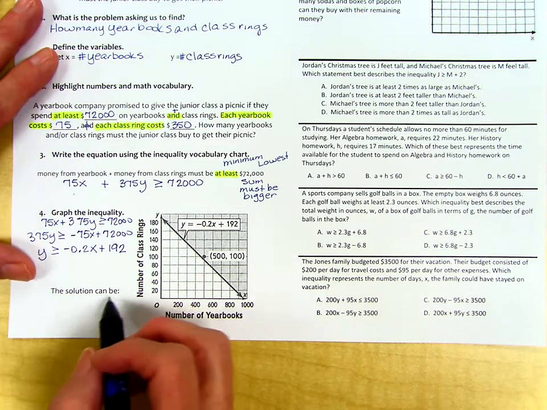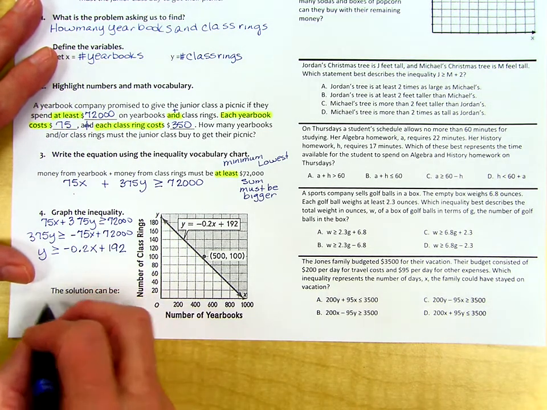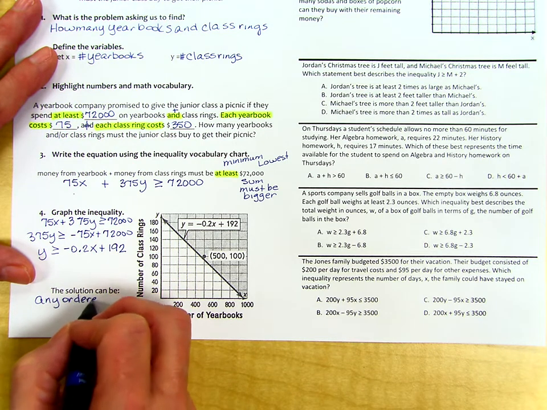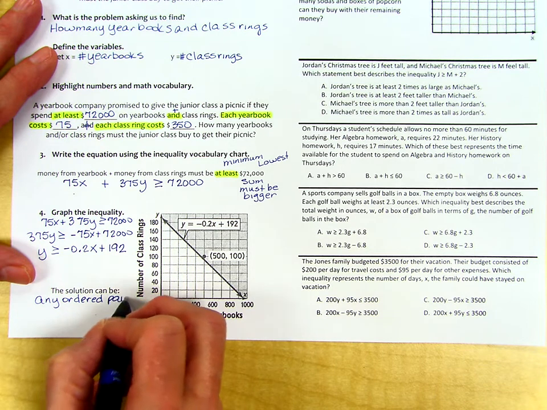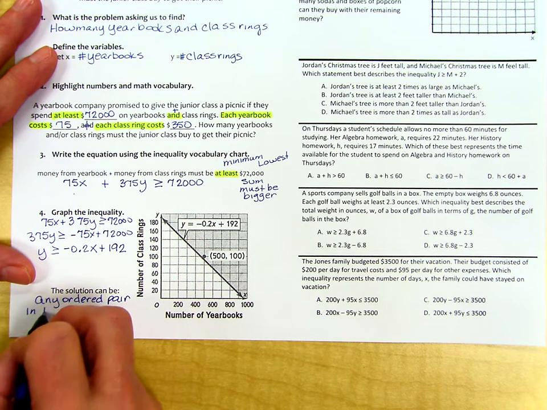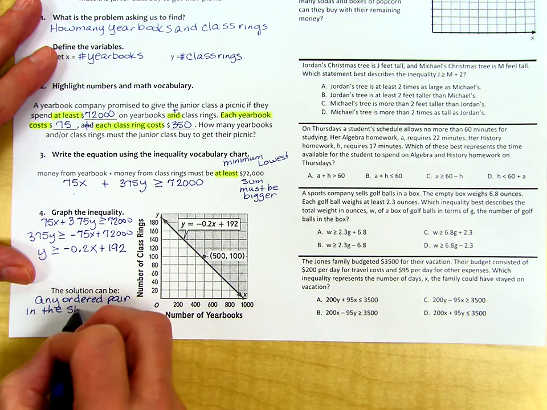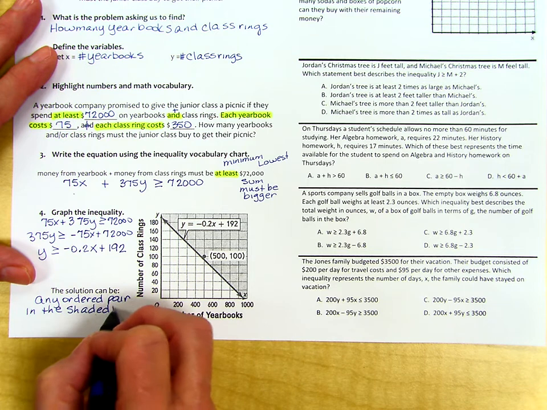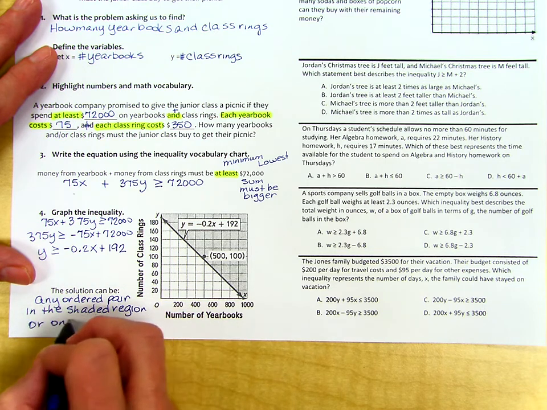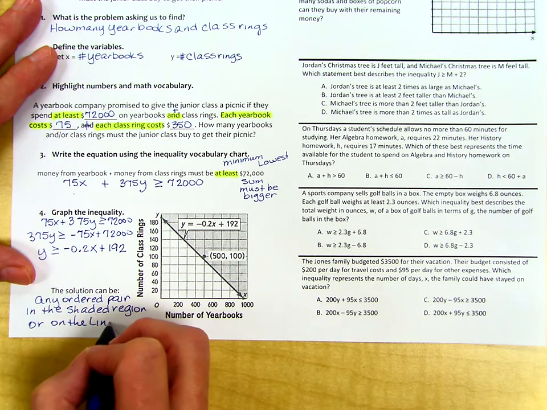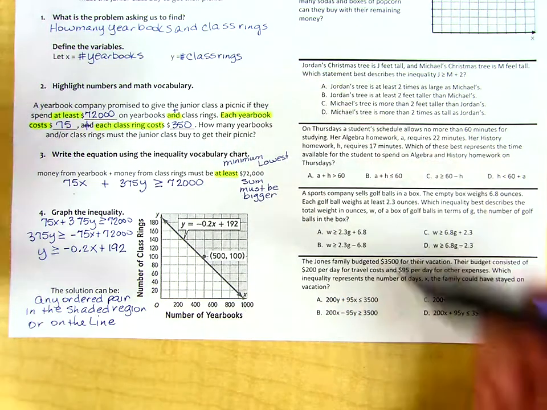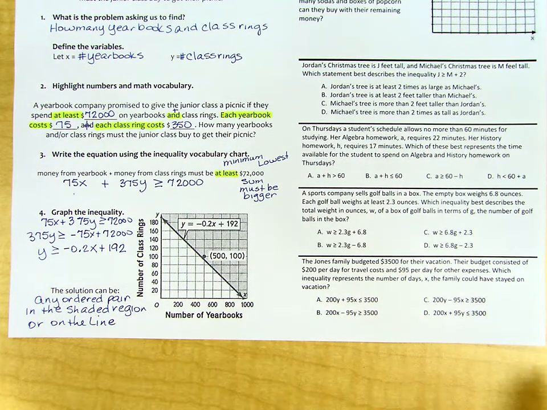So the solution for this situation can be any ordered pair in the shaded region, or on the line. Because the line was a solid line, because this was an equal sign, we include the line in our solution set.